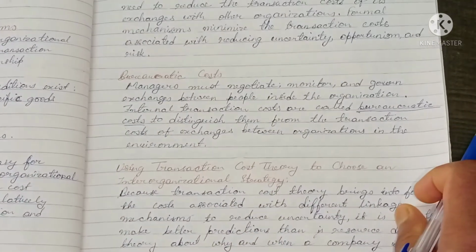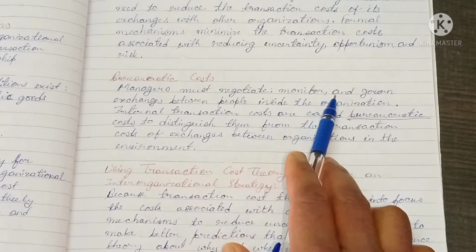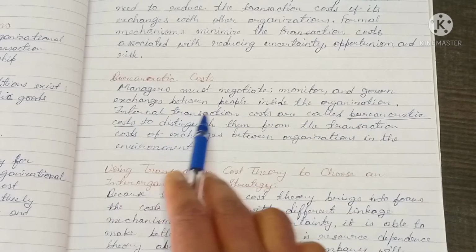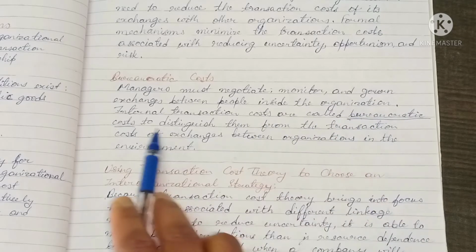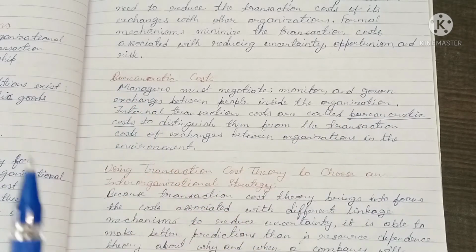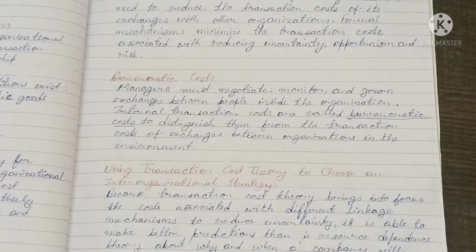Next, given bureaucratic costs. Managers must negotiate, monitor, and govern exchanges between people inside the organization. You see here, inside the organization, there is a need to monitor and govern exchanges between people, because so many different activities happen in the organization.